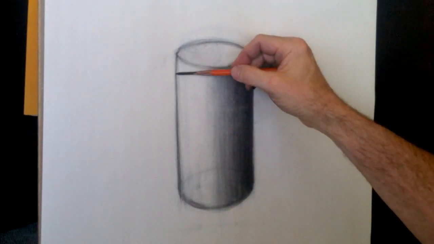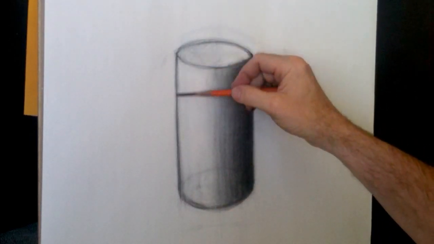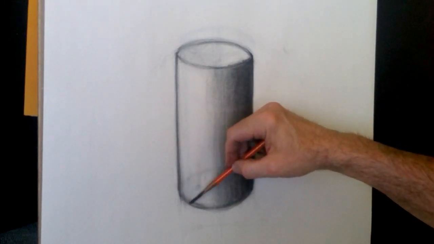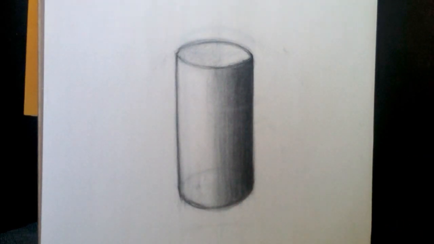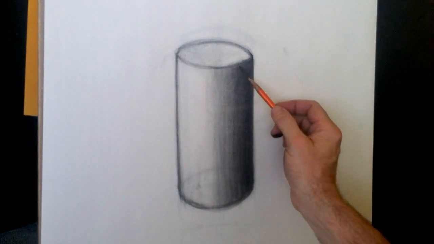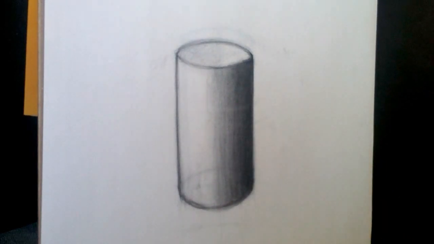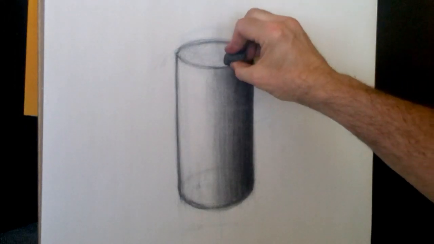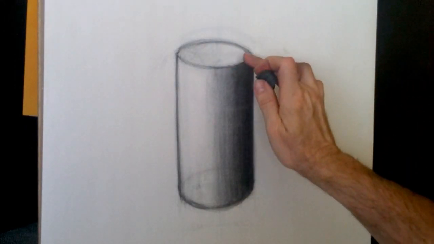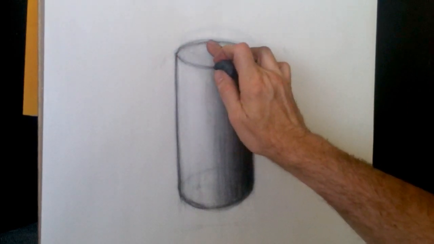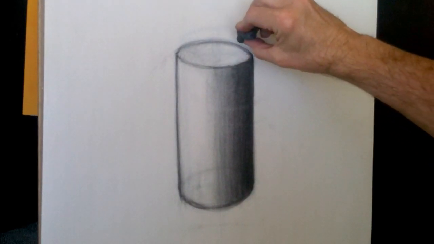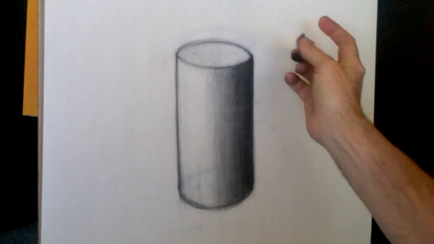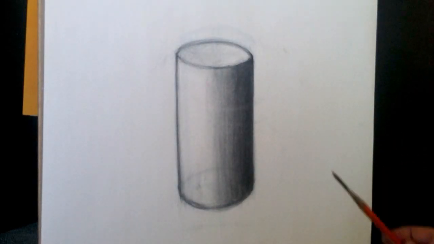To this drawing tutorial on the cylinder. This is part of my General Models series where I'm trying to demonstrate and explain how to have a foundational knowledge of the three main three-dimensional structural forms.